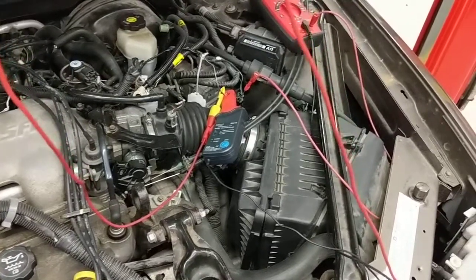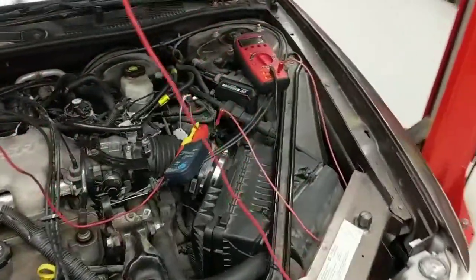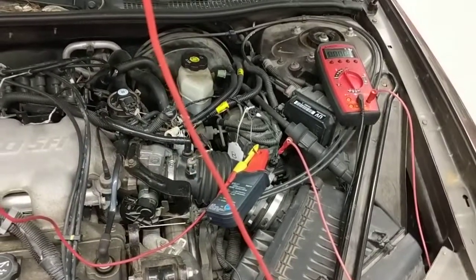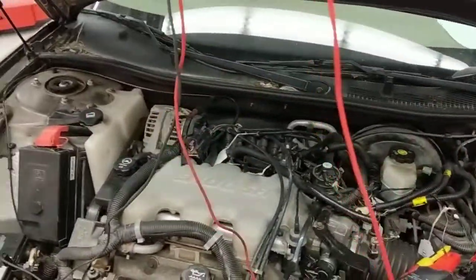If you recall, on this Buick, it's a 1990-something Buick Century. At idle, it's over 2,000 hertz, so 2.5 kilohertz, I believe, is what the spec was at idle. So in 1 second, you have 2,000 plus oscillations, right? So I'm just going to show you what it looks like with your multimeter first.